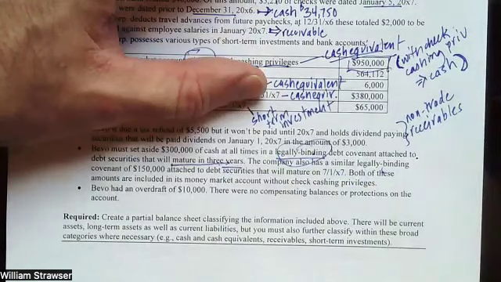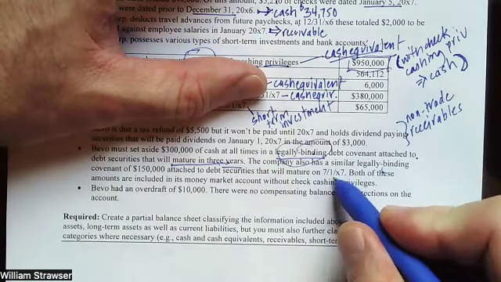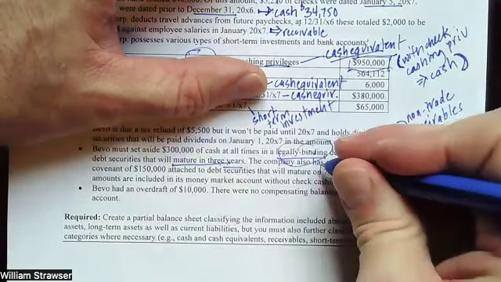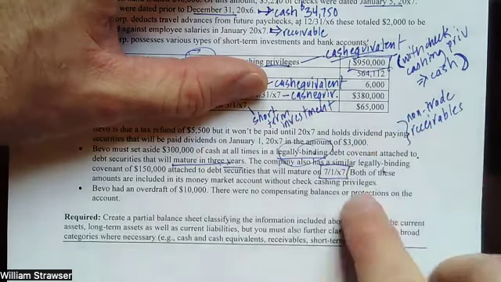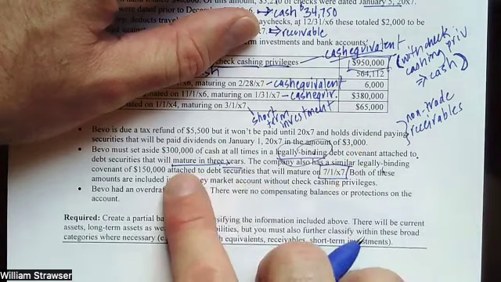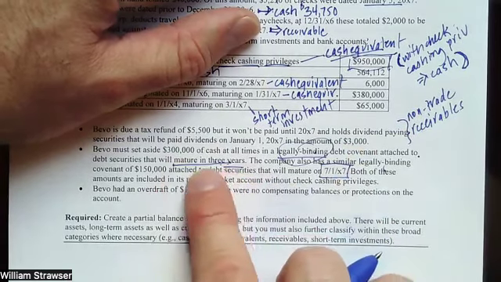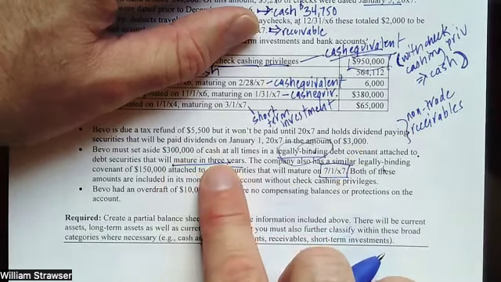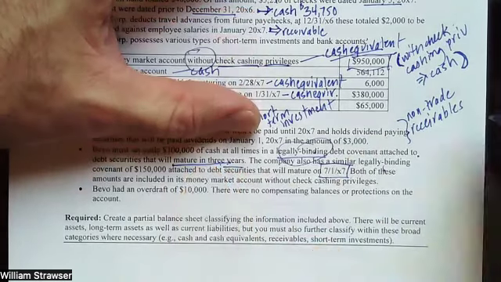Both of them are restricted cash. One of them is still current because it's tied to debt. It will free itself up within a year. The other, the 300,000, we have to keep it in there for 3 more years. So that's a long-term investment.